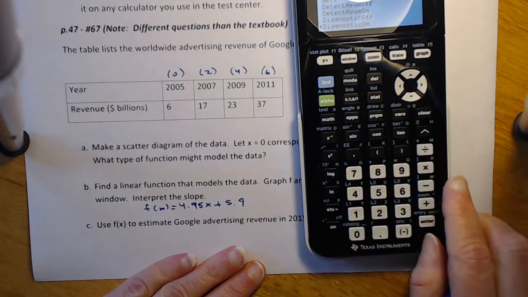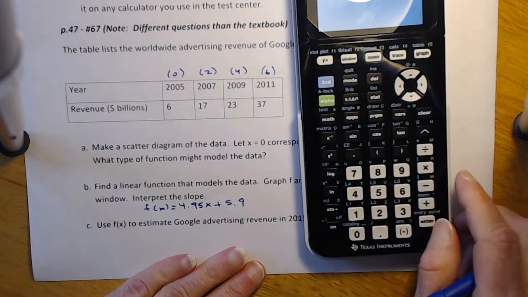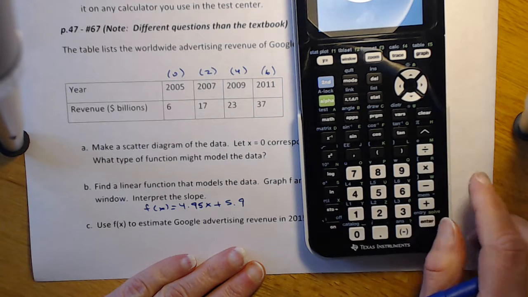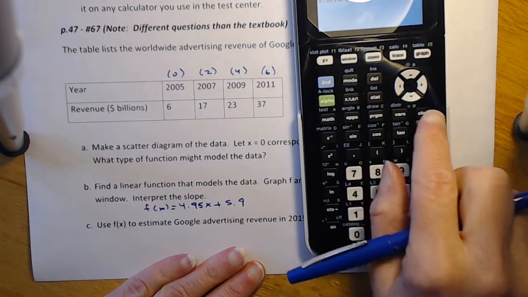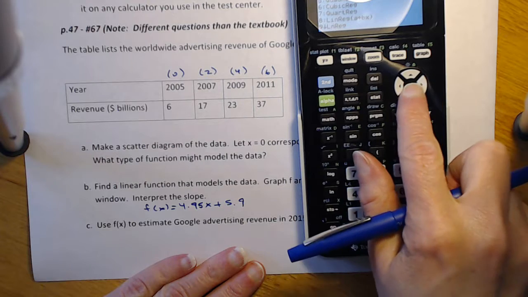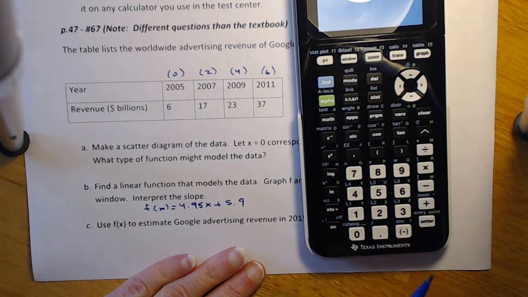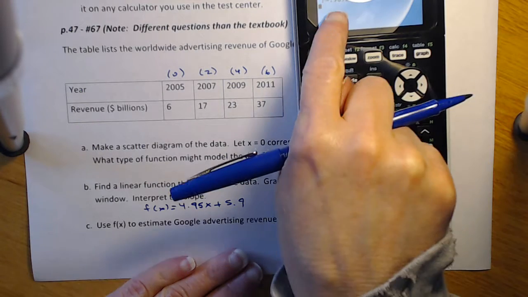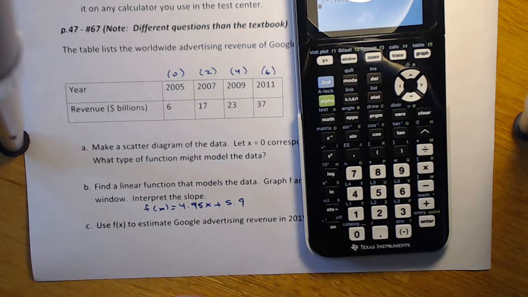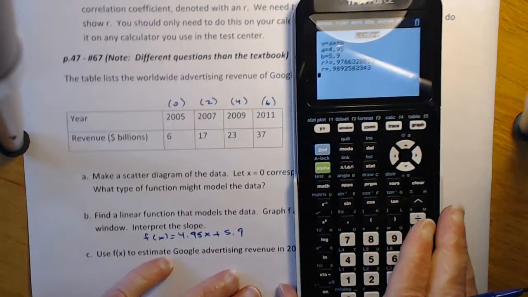And then I turn my diagnostics on. And that's done. And so now again, if I did my stat, calculate my linear regression again, I also get my R. It's still pretty good, but not quite as good as it was before.